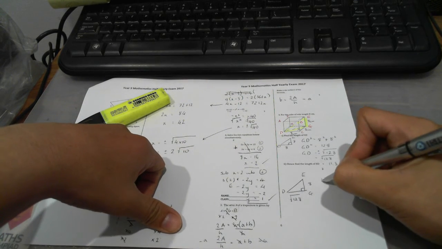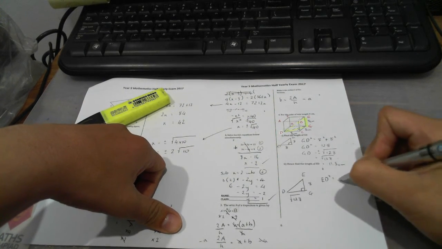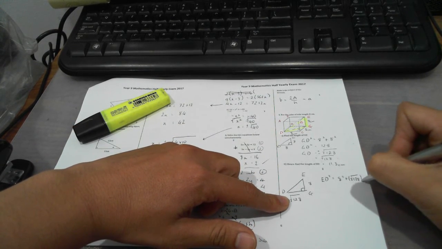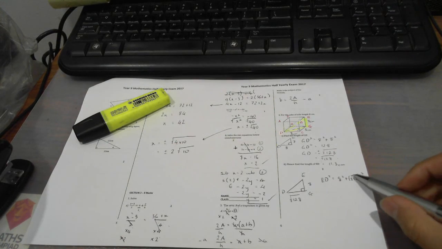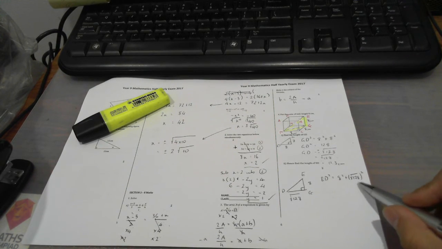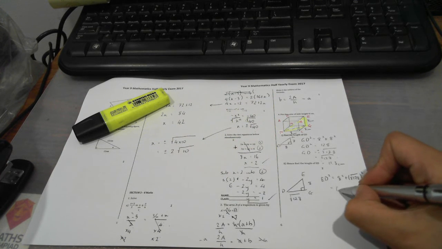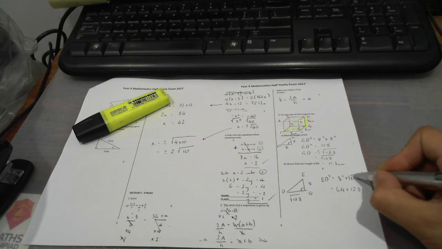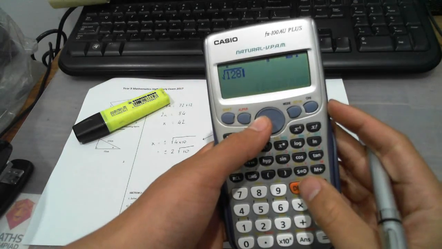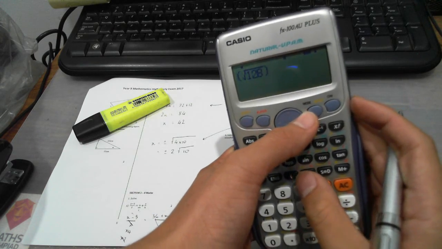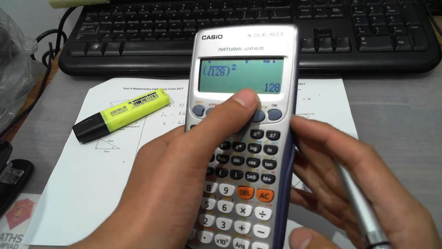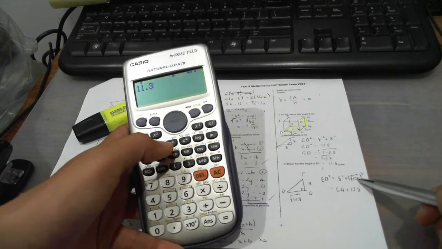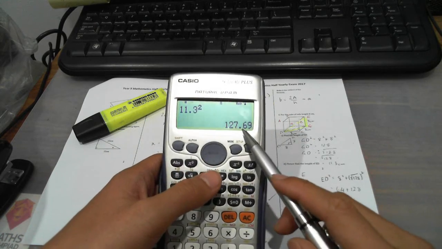So once again, Pythagoras. ED squared equals 8 squared plus root 128 squared. This is why I left it in exact form, because when I do this, it'll be 64 plus, the square and the square root cancel out, and it becomes 128. You can put it in your calculator, just square it. See, it becomes 128. But if I use the 11.3, which I rounded off before, and I square it, I would have got 127.69.